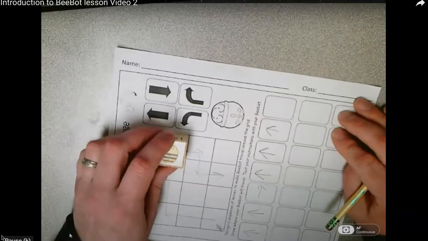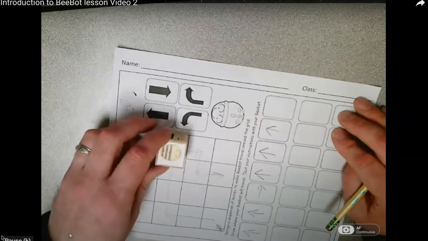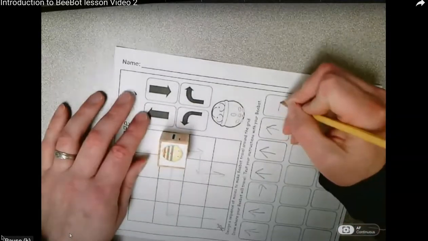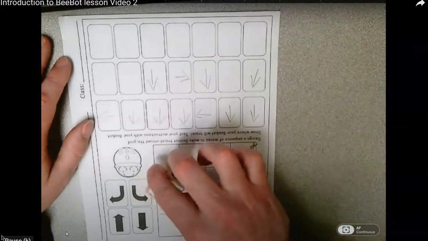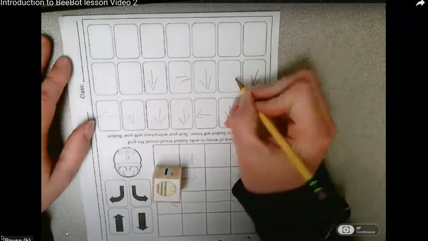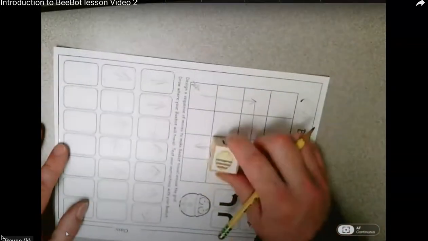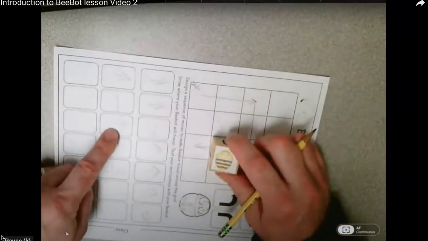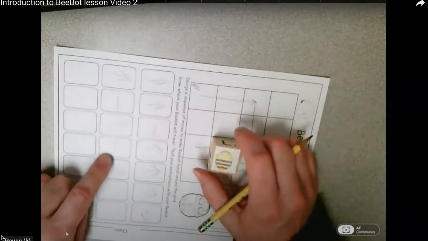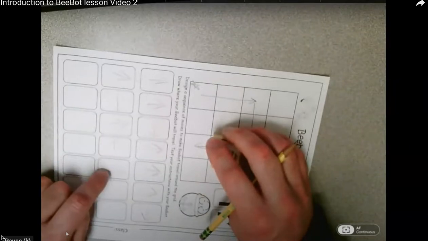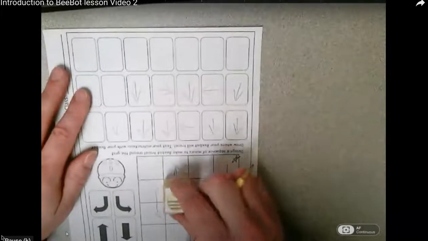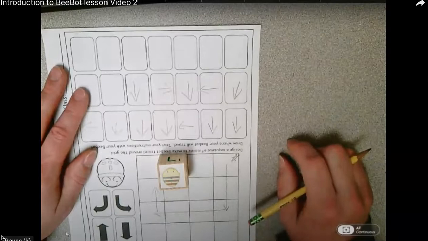Now I'm going to have to turn right again. So I'm going to turn right. Now my Bebot is facing this way, and I need to turn right. So I'll turn right. Now my Bebot is facing this way, and I need to go forward one, which is out there. And then I'll need to turn left there, and then I need to go forward one. See, and now it's finished.